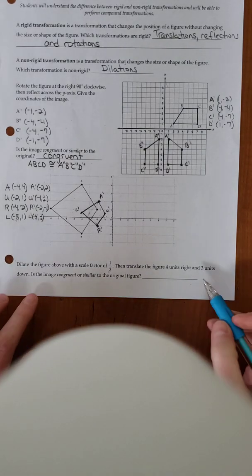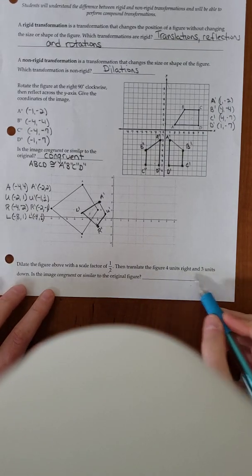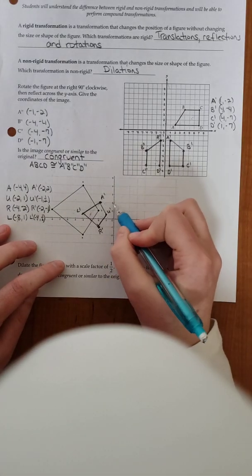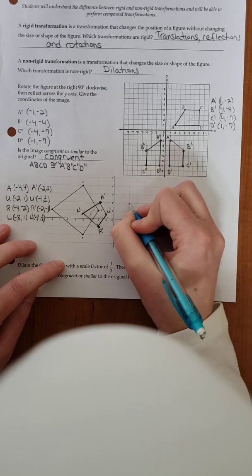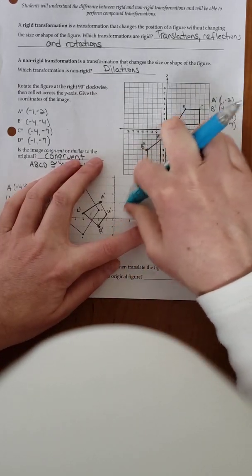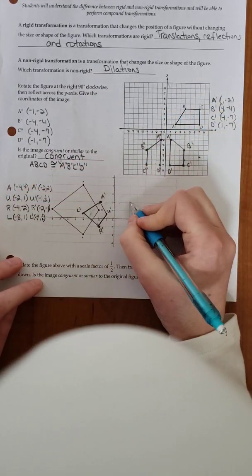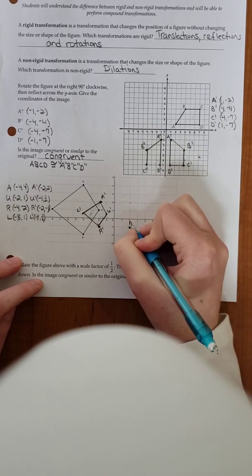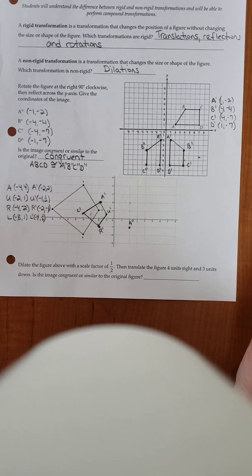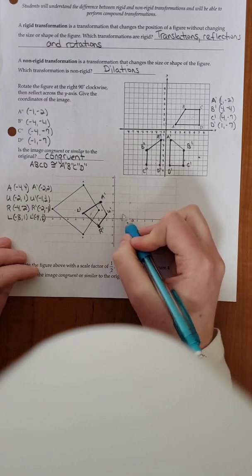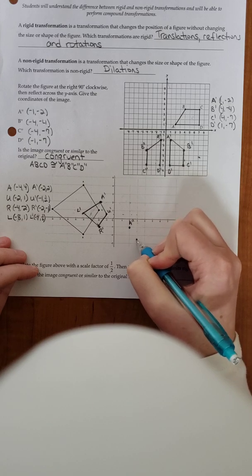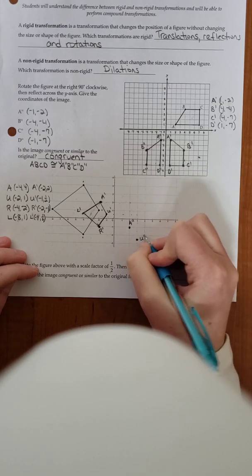Now I need to translate it 4 units right and 3 units down. So I'm just going to count. 1, 2, 3, 4. Whoops, 4 right and 3 down. Man, I'm having a rough day, aren't I? So 4 right, 3 down. 1, 2, 3. So there's where A double prime is. 1, 2, 3, 4. 1, 2, 3. There is U double prime.